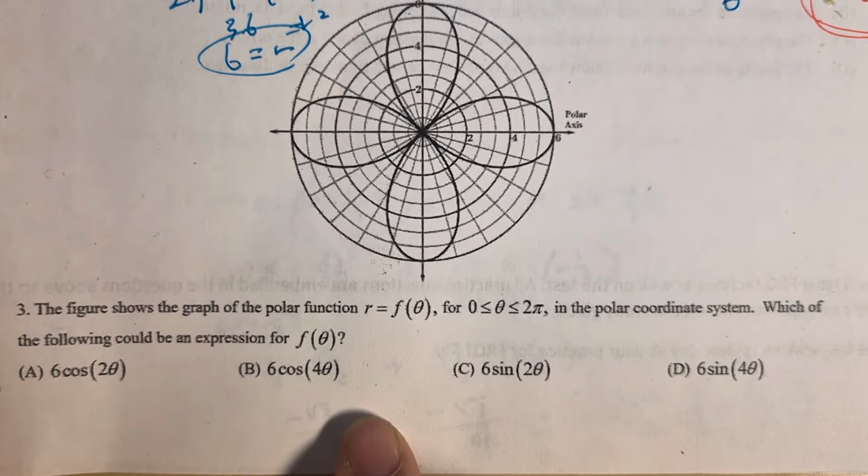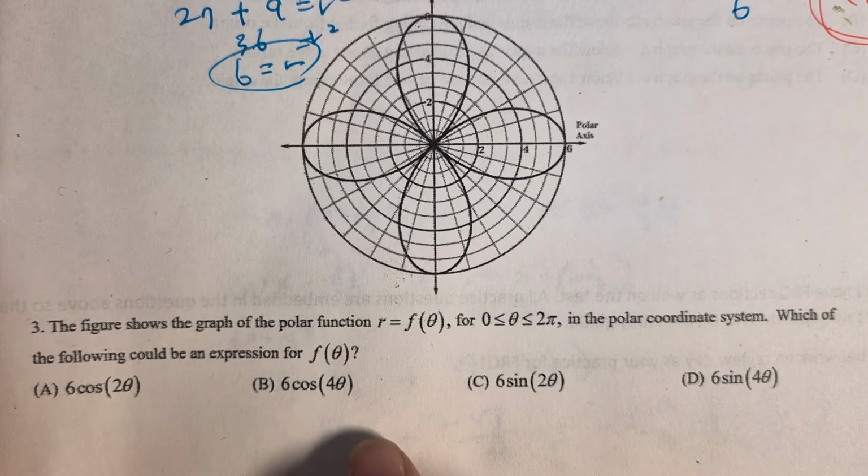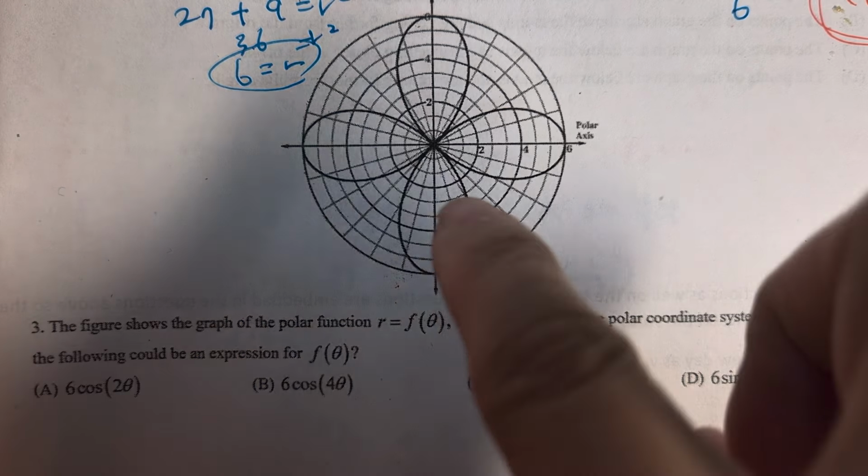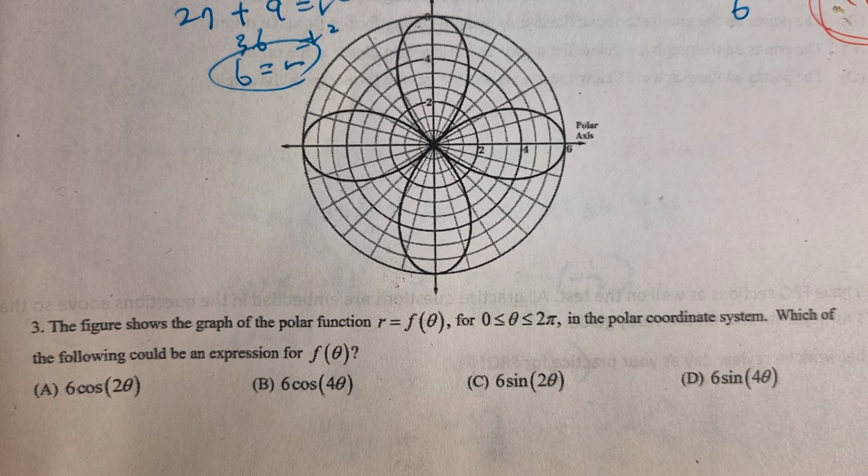All right, number 9. That is number 9. Which of the following could be the expression for f of theta? You're given the graph of a polar function, and you're looking for the equation. The tip is to plug it in. We're going to plug in some points, some angles.